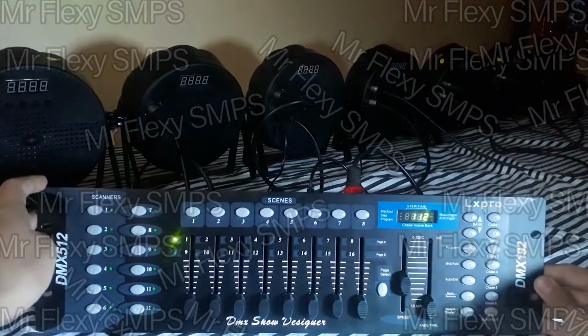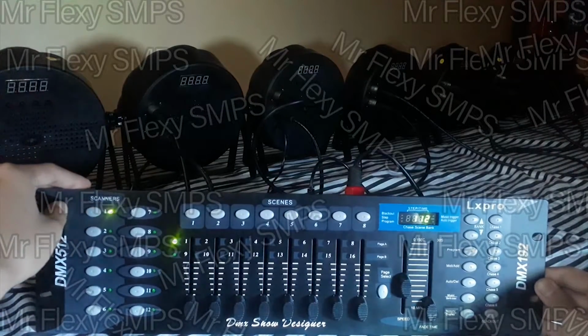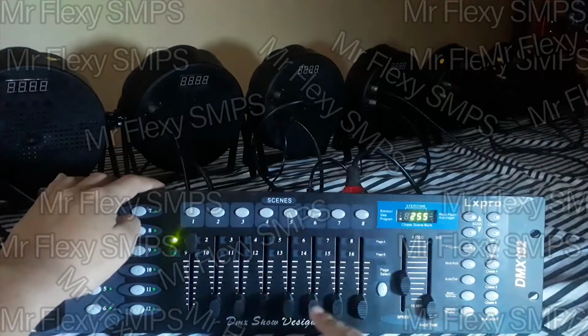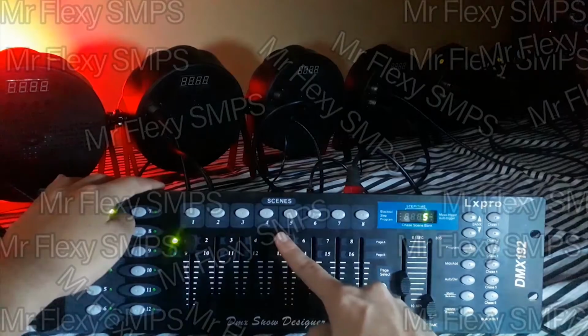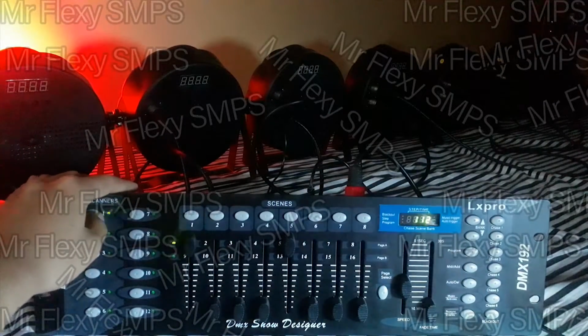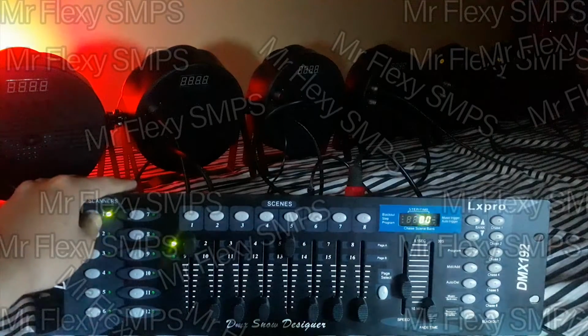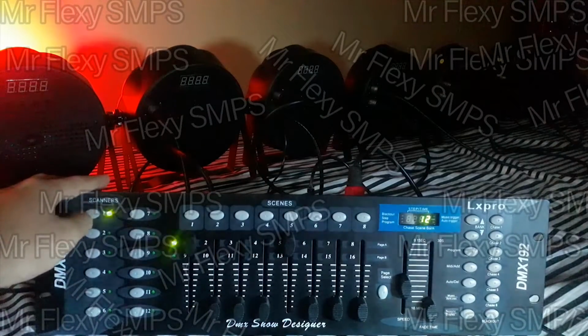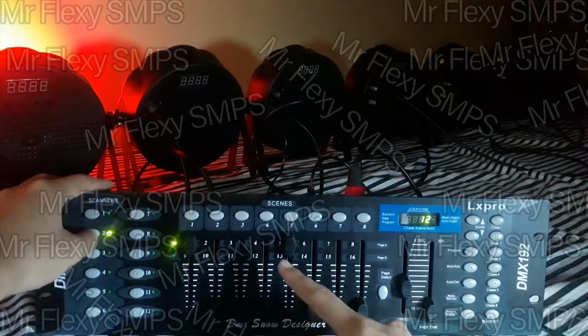The first thing you should do is select scanner number 1. I'm going to increase the intensity and make it color red. What would be the next color after red? It is green, right? To have a colorful rainbow, we need to go to channel 2, increase the intensity, go to the red, and make it color orange, not green but orange.